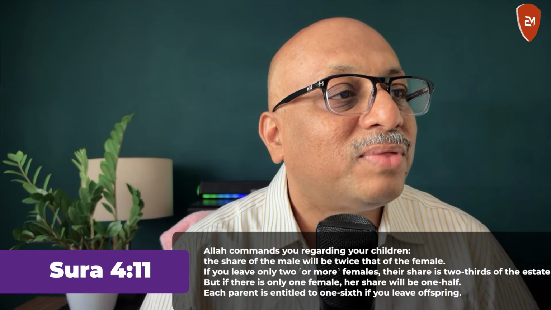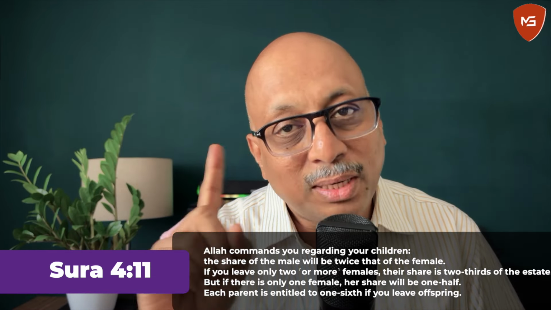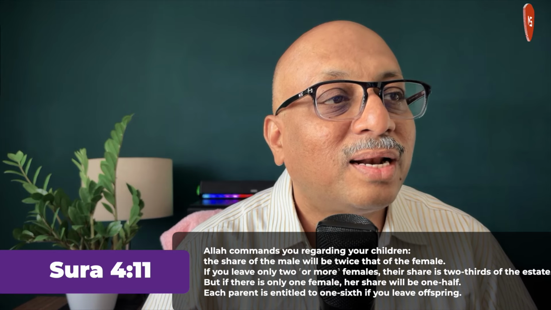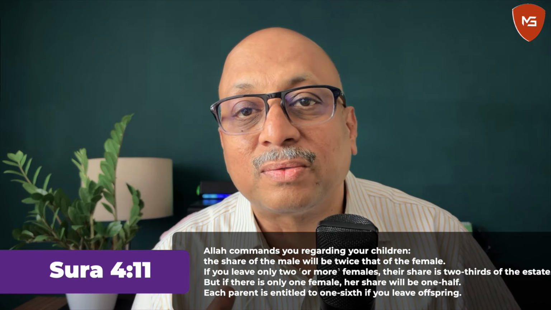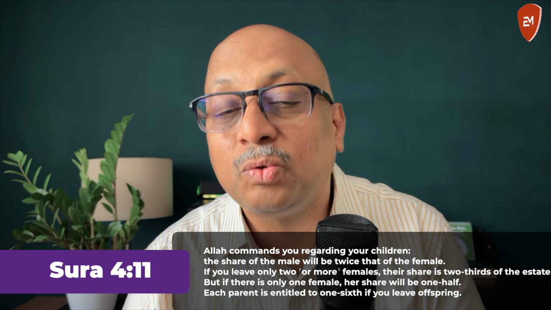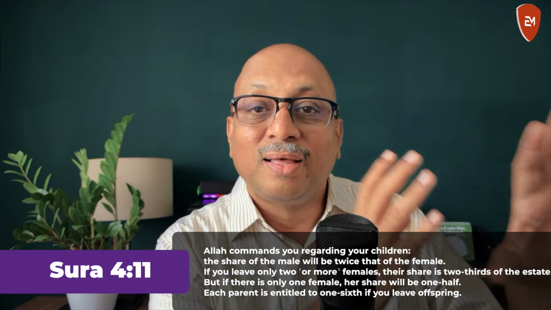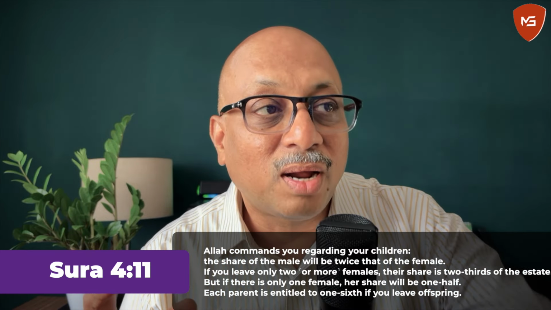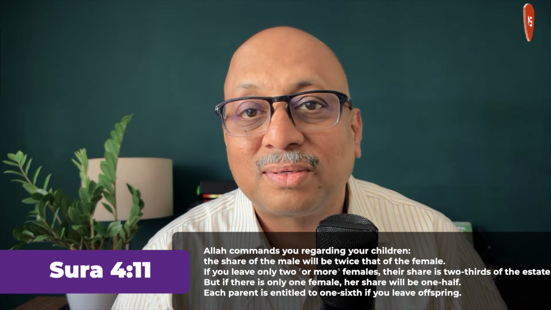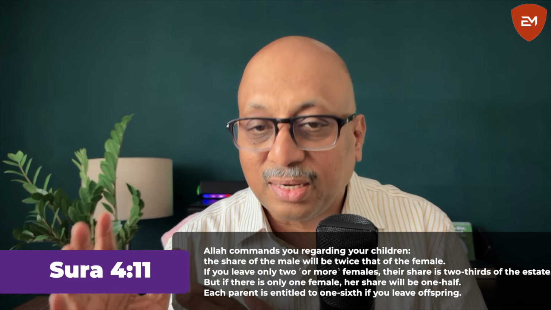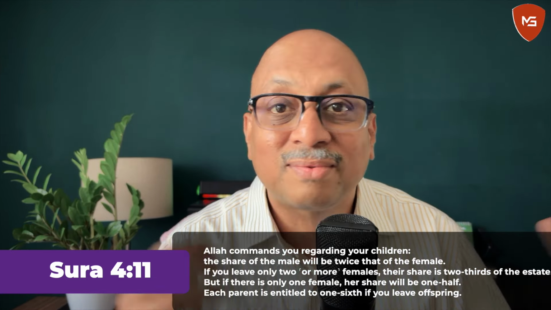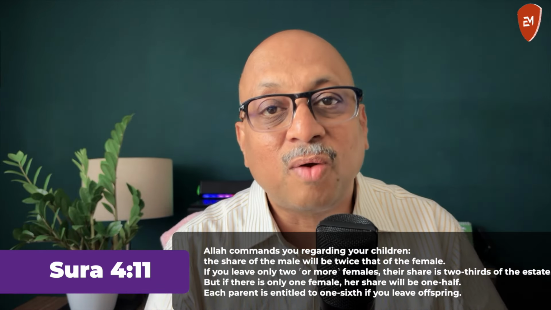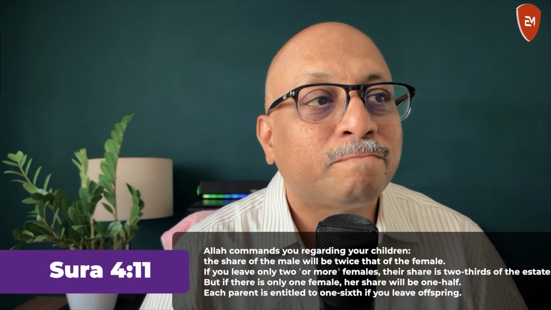It says that if there is only one female, that is, if you have only one daughter, then she shall get one half. That is, half will be given to the daughter. And there also it would flounder. In this case, we are having two daughters. But in this imaginary case where the Quran states that there is only one daughter, she would get half. If she is getting half, how is the boy getting the double of that? There, the mathematics equation just flounders like a $2 suitcase.